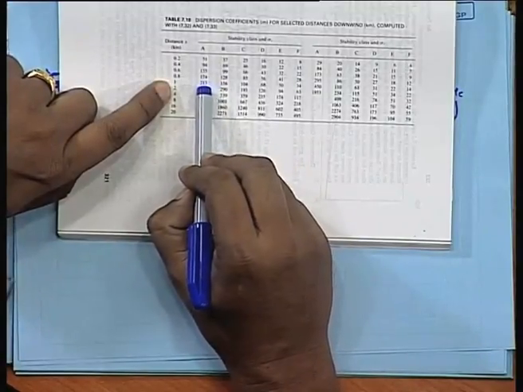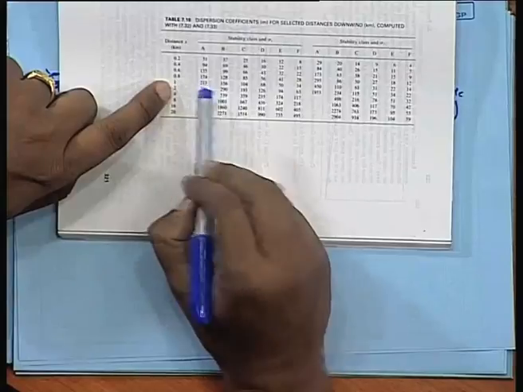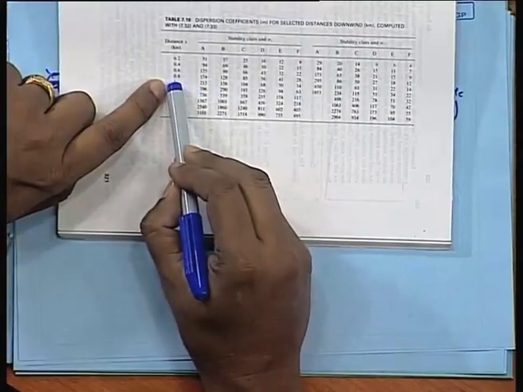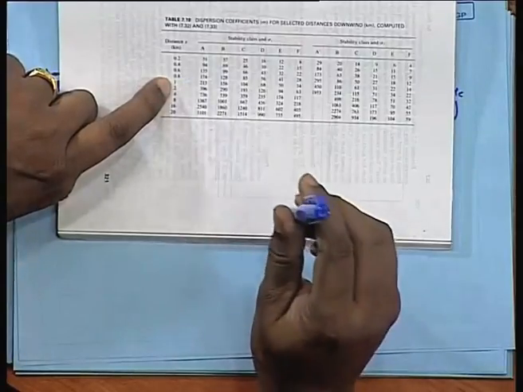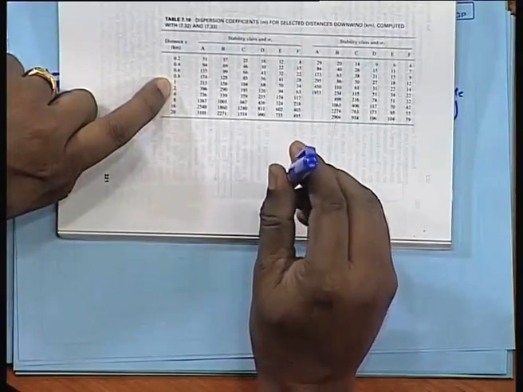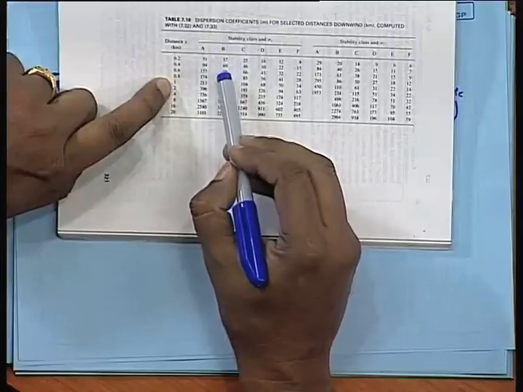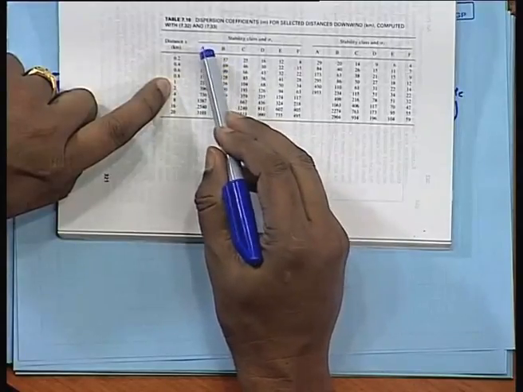Sigma y that you can see here is 213, isn't it? This is 1 kilometer, 1000 meters from the stack, at stability class A.